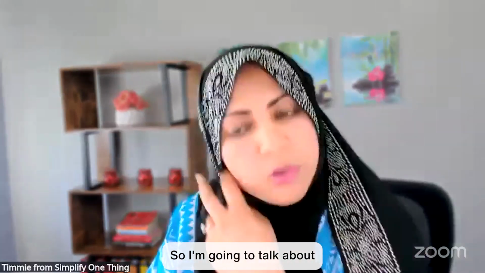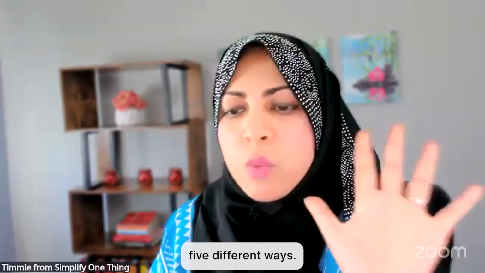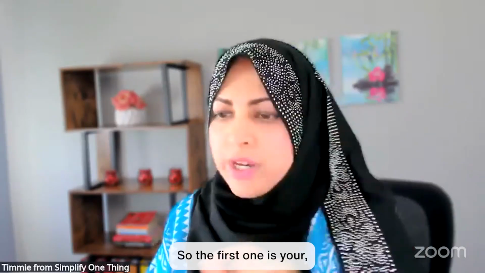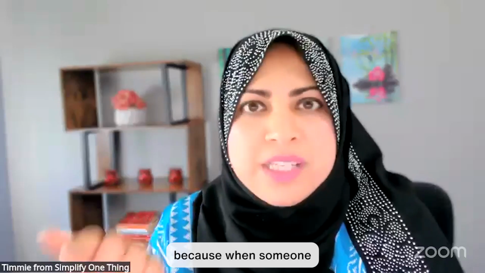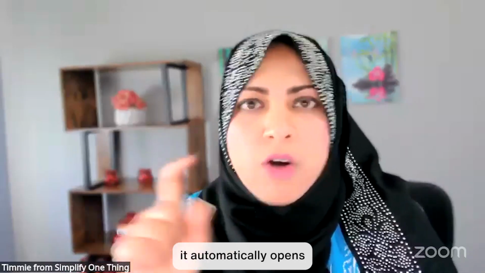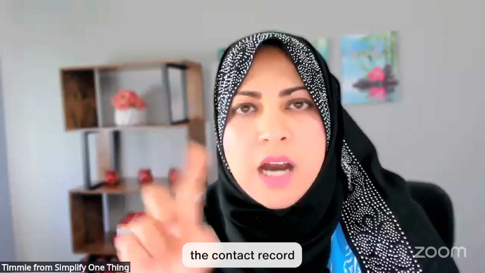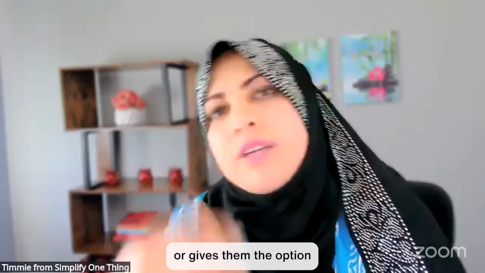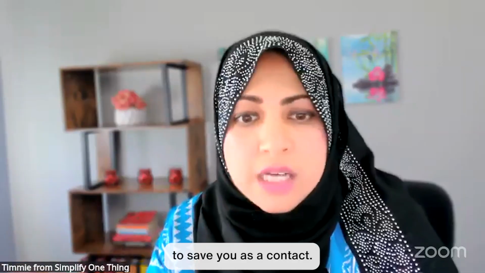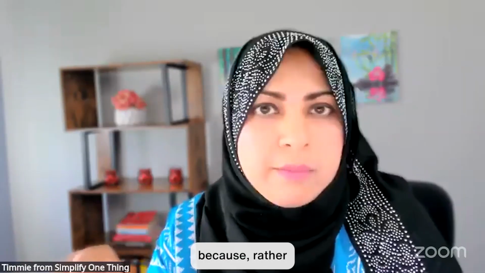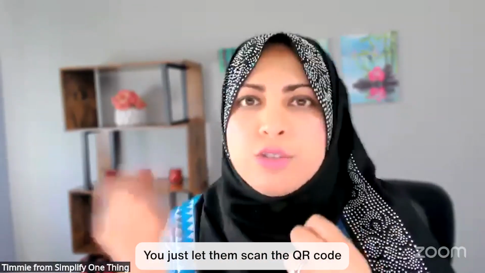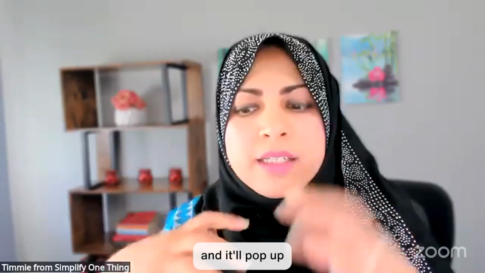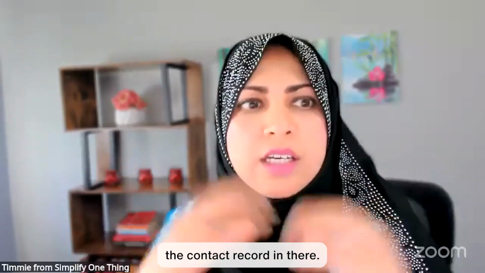Okay, so I'm going to talk about five different ways I want you to utilize QR codes. The first one is your contact card. I absolutely want you to create a QR code for that, because when someone scans it from their phone, it automatically opens the contact record and gives them the option to save you as a contact. So absolutely do that, because rather than saying, let me send you my number, let me send you my email, you just let them scan the QR code and it'll pop up the contact record on their phone.